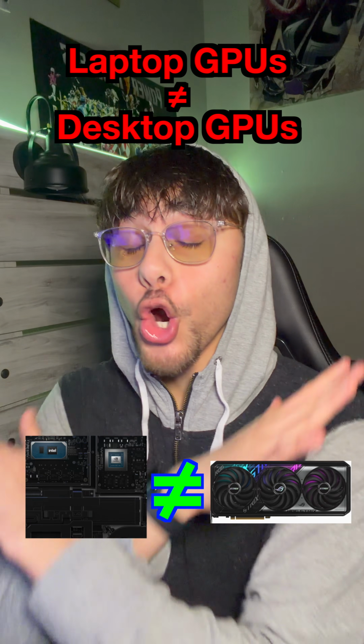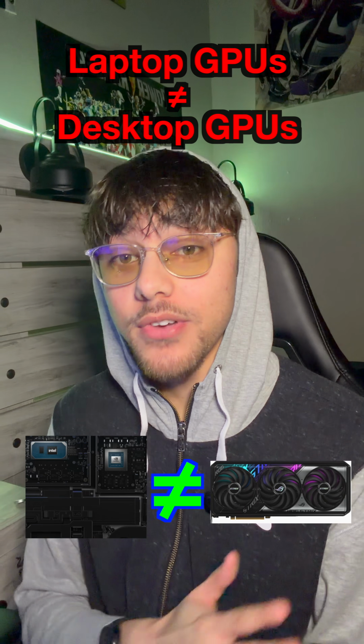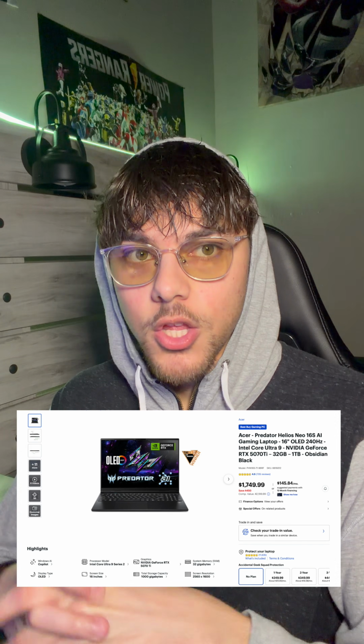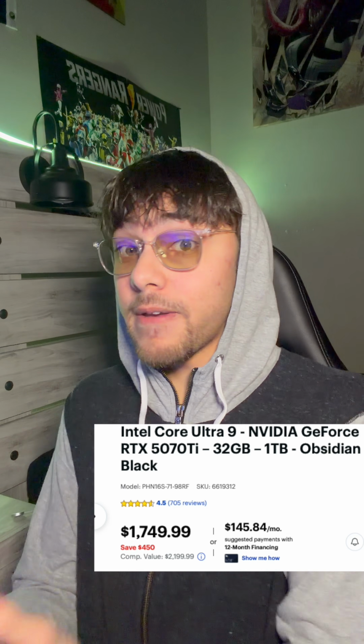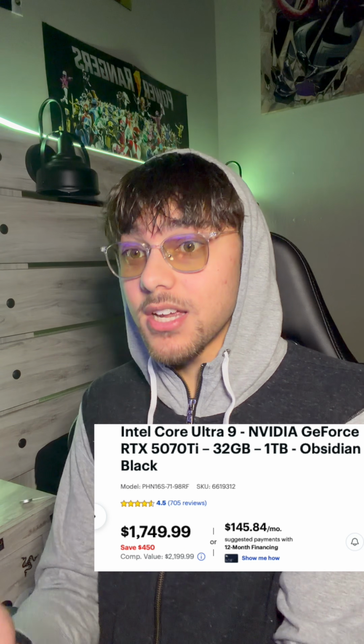Laptop graphics cards are not the same as desktop graphics cards. Tech companies absolutely love to have horrible names for their products just to confuse you. So let's say you're in the market for a gaming laptop, right? So you're looking at different products and you come across a 5070 Ti laptop. You're more than likely going to be like, oh yeah, there's a 5070 Ti in that laptop. That's going to be really good.